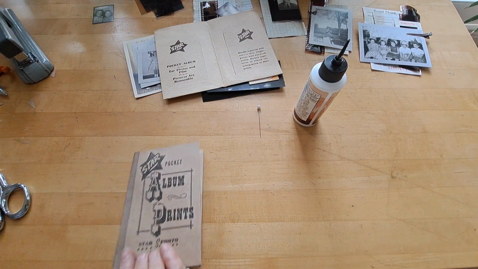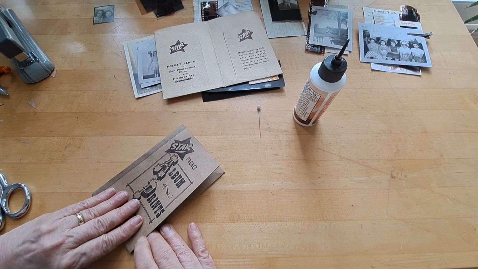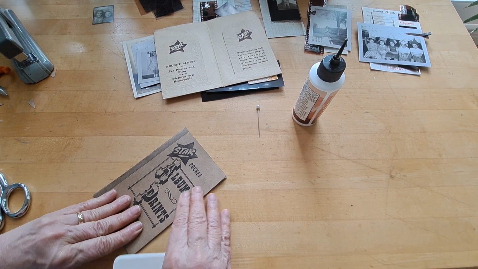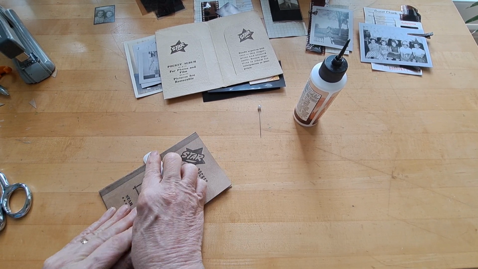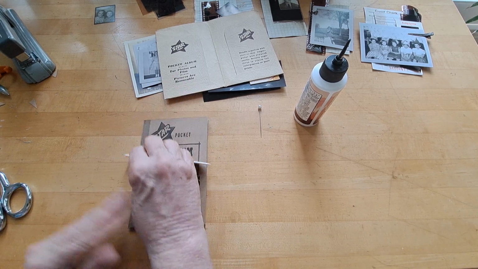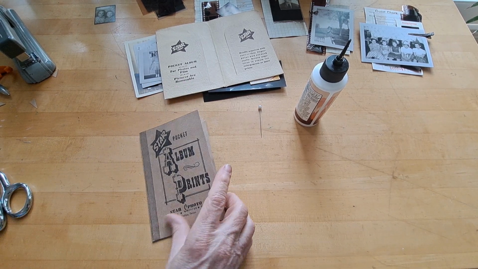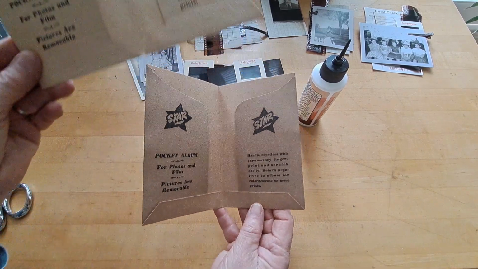Let's get this out of the way. And then I'm just going to kind of line it up a little bit better. I didn't do a super great job of scoring it, but it works. So now I have a little pocket album like this one.